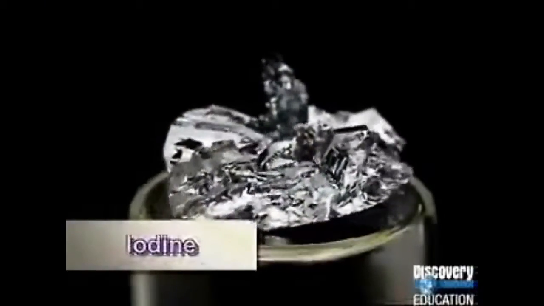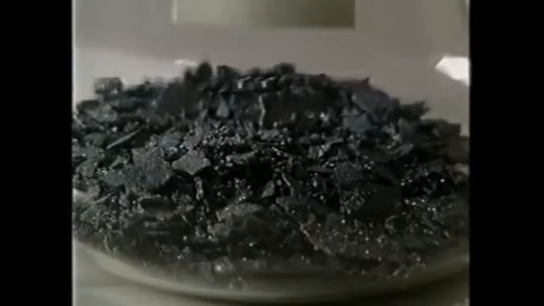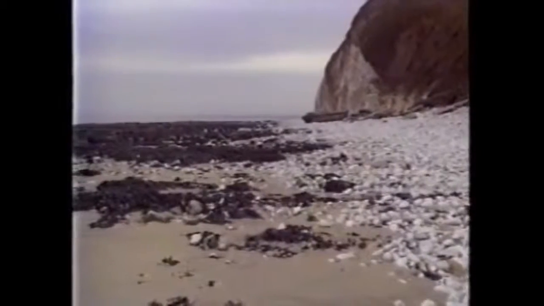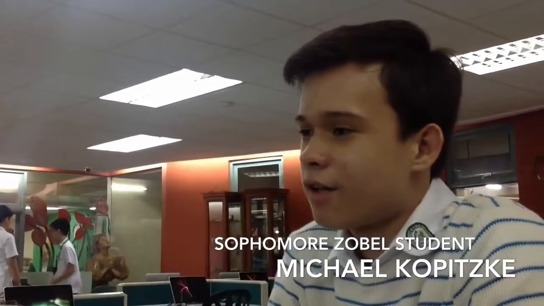Our next element is called iodine, denoted as capital I. Its atomic number is 53, while its atomic mass is 127. It has a melting point of 113.5 degrees Celsius and a boiling point of 184 degrees Celsius. At room temperature, it appears as a violet solid. Iodine reduces thyroid hormone and can kill fungus, bacteria, and other microorganisms such as amoebas.